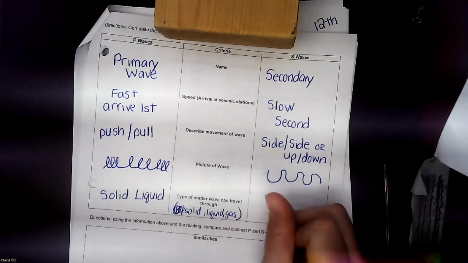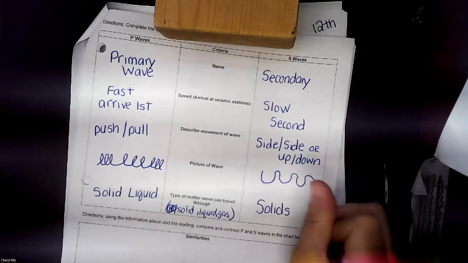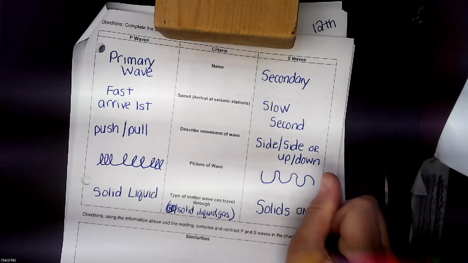Okay. And then what? Solids only. Nope, I said solids only. It says solid rock. And she's putting solids only.